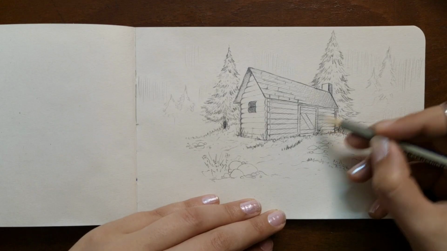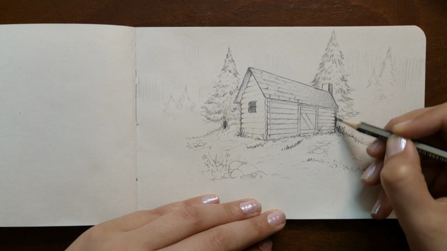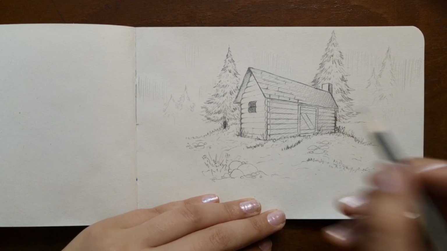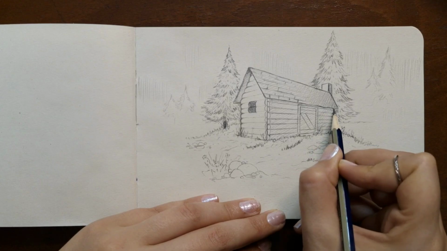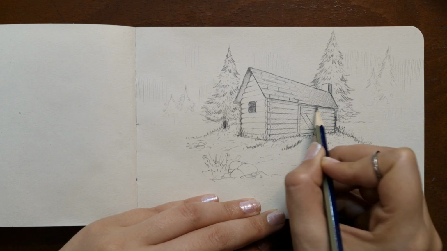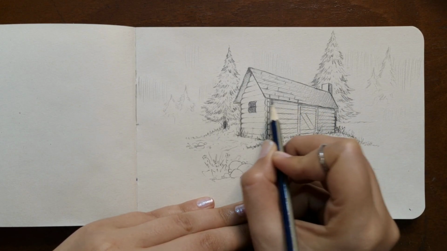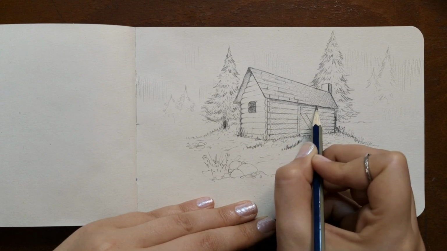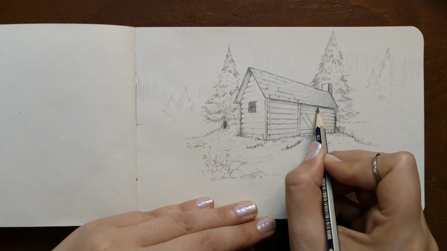I'll do the same thing in this part of the hut. As I go to this side, I'm going to make it lighter. I'll really darken these areas that are under the edge of the roof. You might notice I didn't draw the roof edge super smooth. That's because I'm going for a slightly vintage and worn look, as I said.